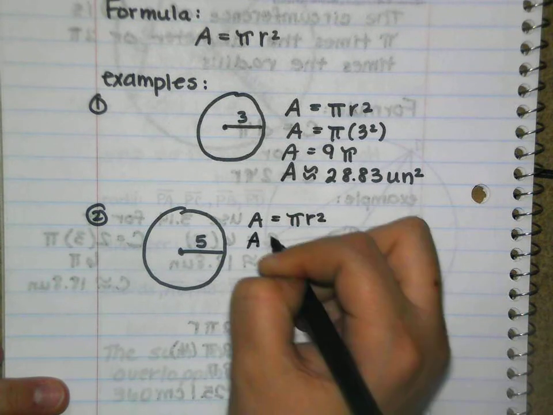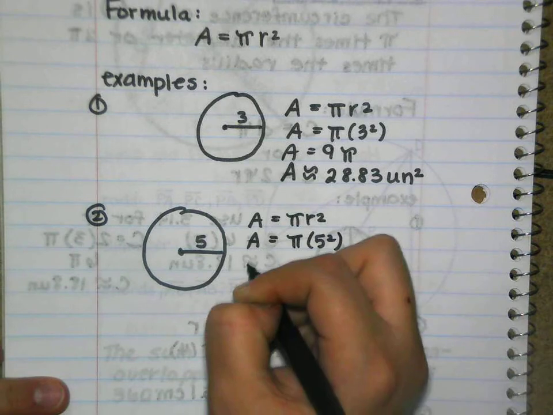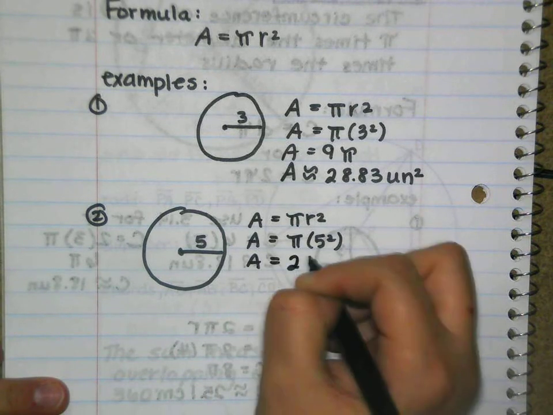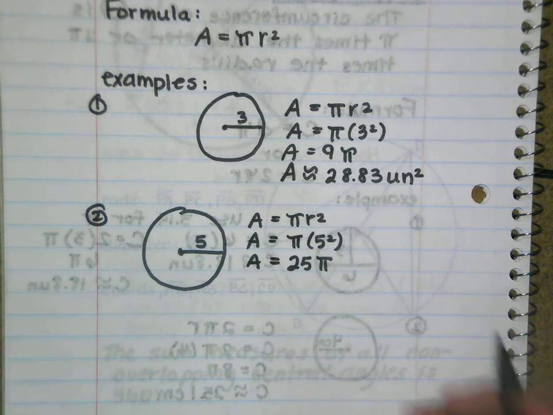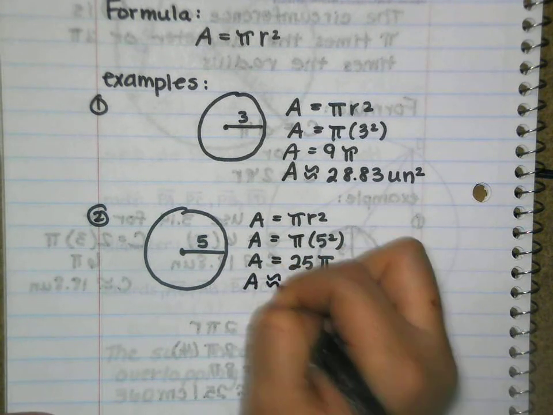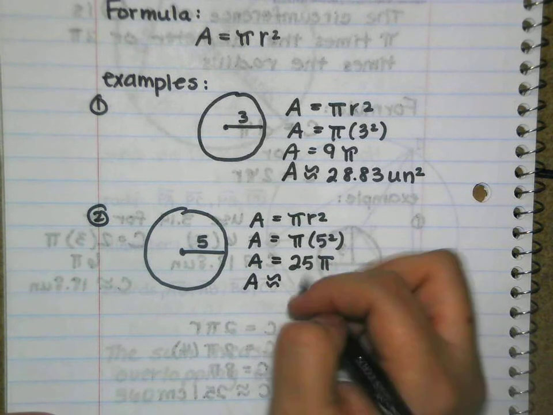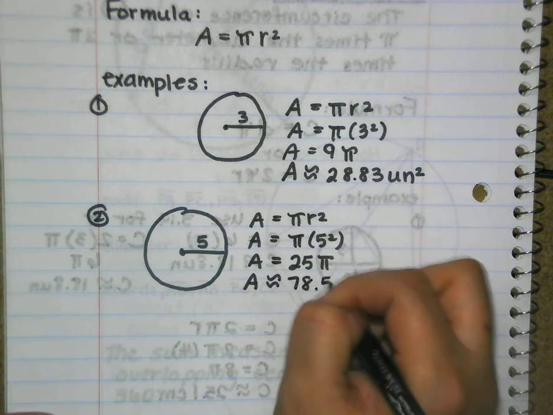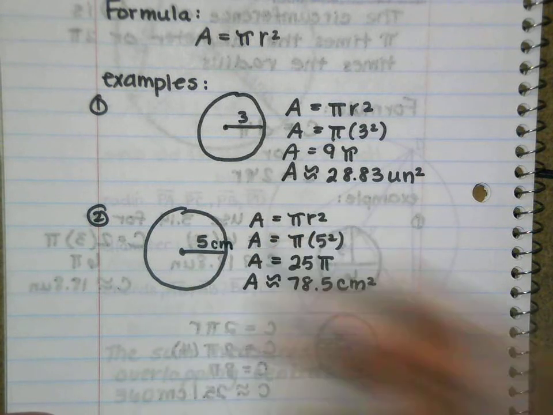This would be area is pi times 5 squared. And then we'd have area is equal to 25 pi. I just moved it to the front. Doesn't really matter if you leave it in the front or back. If we use our 3.14, we're going to get an approximation of 25 pi, which is 78.5 centimeters squared. Oh, I forgot to tell you that this is in centimeters.